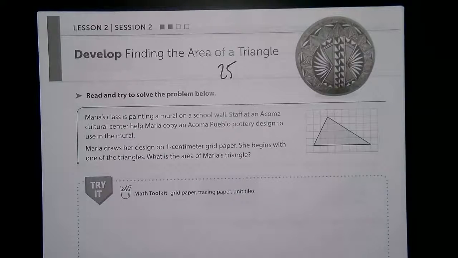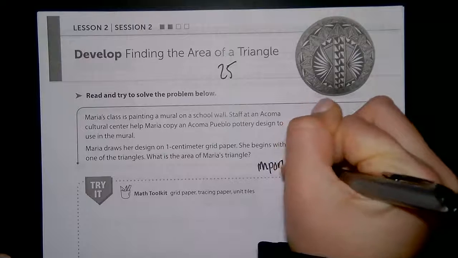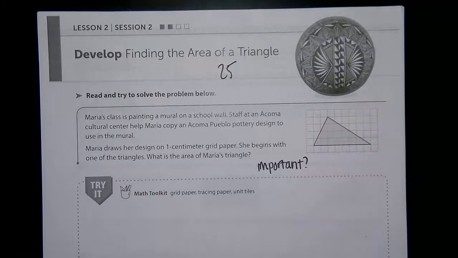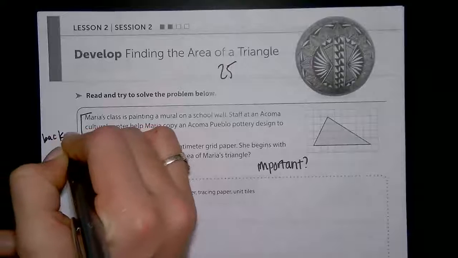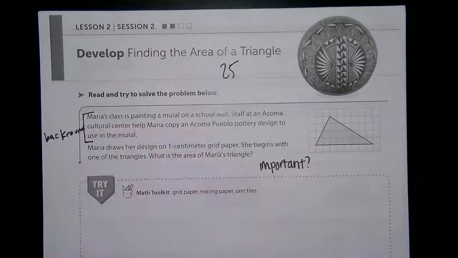Before we start to solve, we want to find what is important about this word problem. We want to do this every time we have a big word problem like this. Find our information that's important. So I'm going to read it again and I'm going to take a couple notes. Maria's class is painting a mural on a school wall. Staff at an Acoma Cultural Center helped Maria copy an Acoma Pueblo pottery design to use in the mural. This is mostly background information, right? I don't really need this for the math part of my problem. This is just telling me what's going on and why we're trying to solve this.